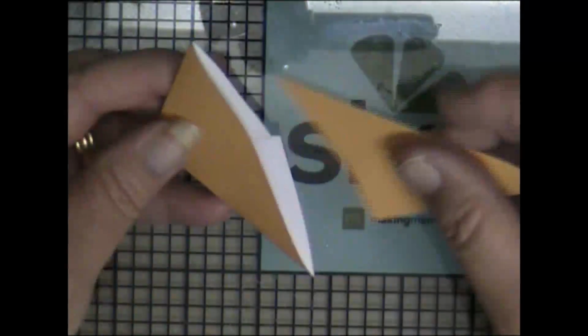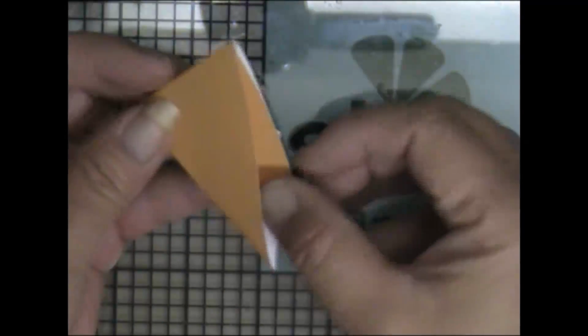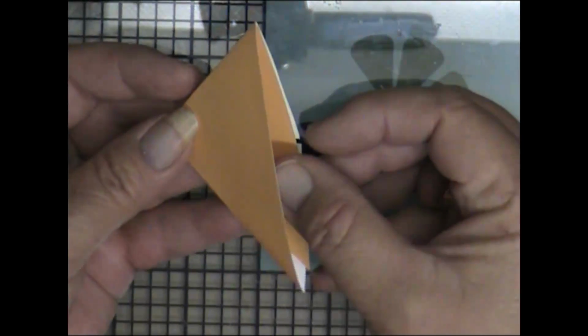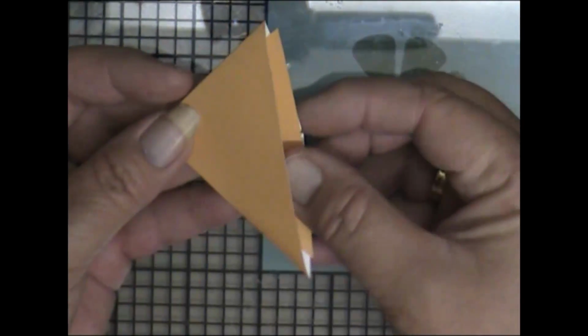So then that can get put in there and adhered to that back section.